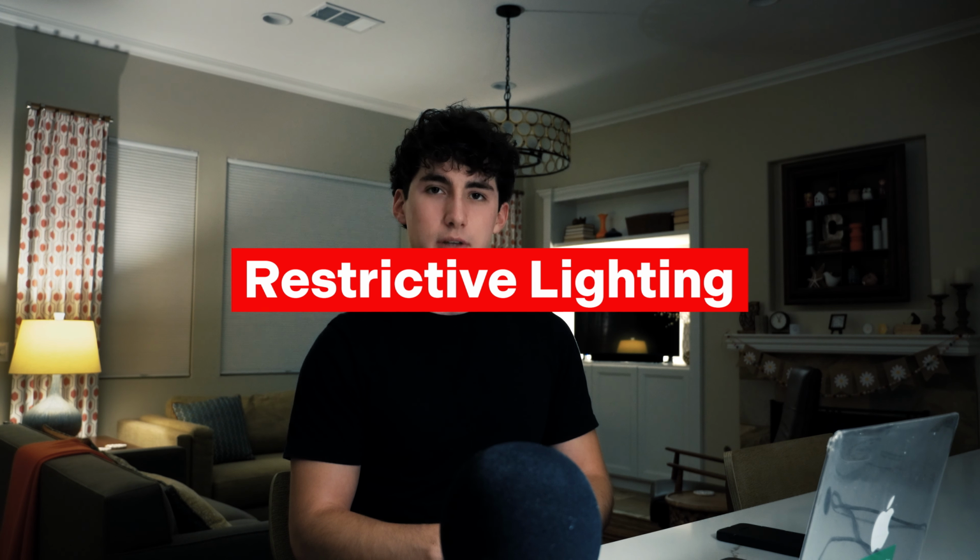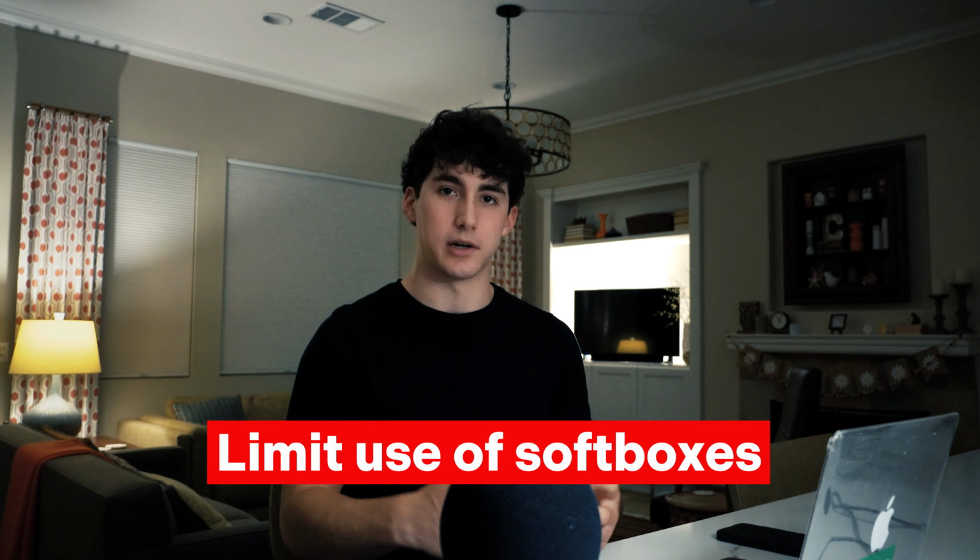The second step in our new horror process is to use restrictive lighting. Now of course we want to keep our shots darker, but we also want to use light to obscure certain parts of the scene while leaving other parts of the scene bright enough for the audience to tell what's going on. And if I had to pick, I would obviously use hard lighting over soft or boxy lighting.